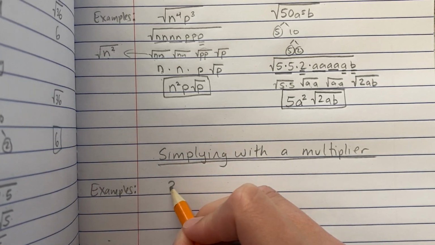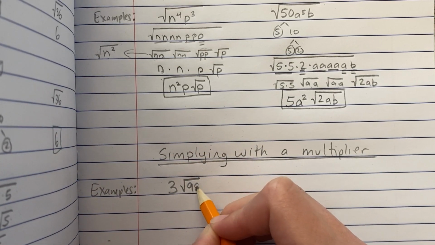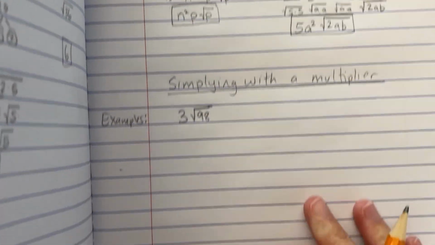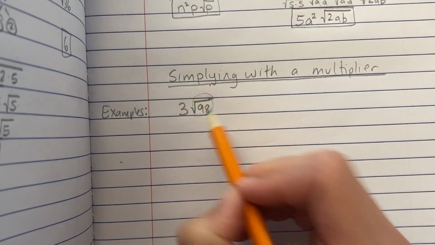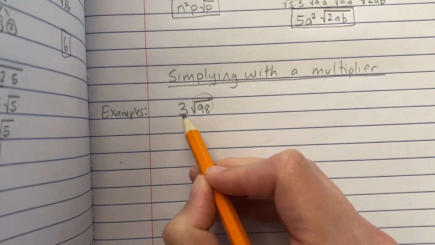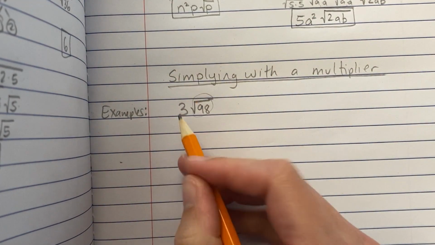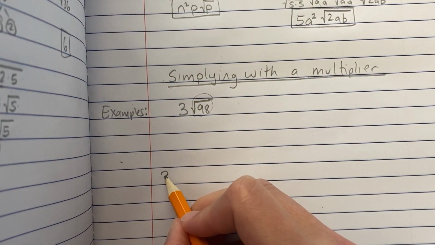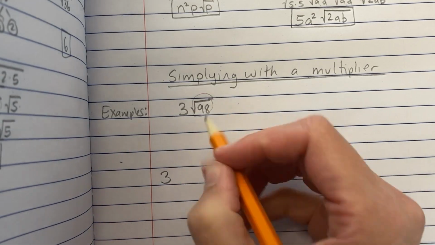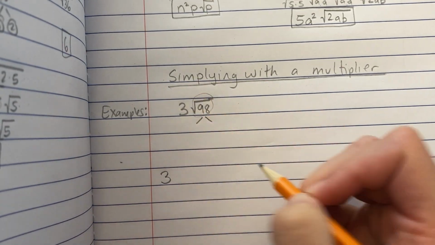So here is your first example. This is 3 times the square root of 98. So what are we going to do here? We're going to simplify this, and then we're just going to multiply the 3 at the end. So here's what I would do. I would just bring the 3 down here, give yourself a few lines, and then just start simplifying.